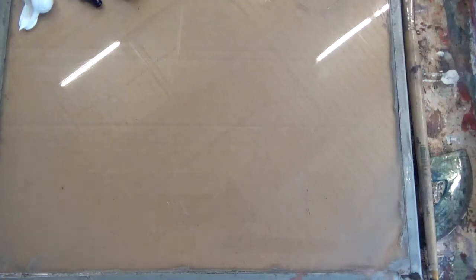So in order to mix this palette, this is what we are aiming for, this color grid, right?